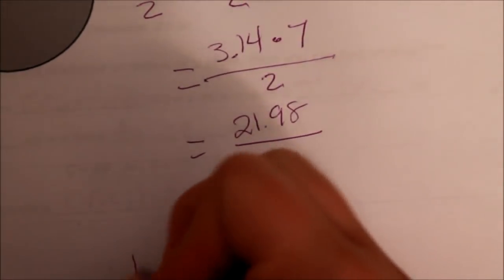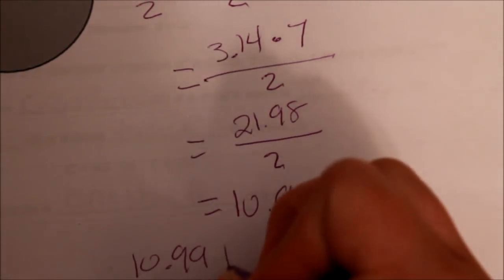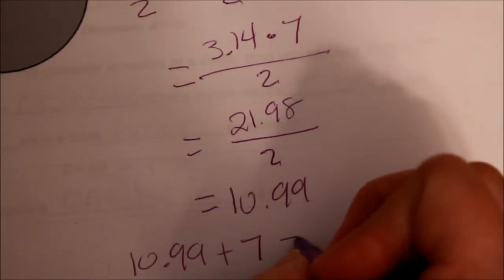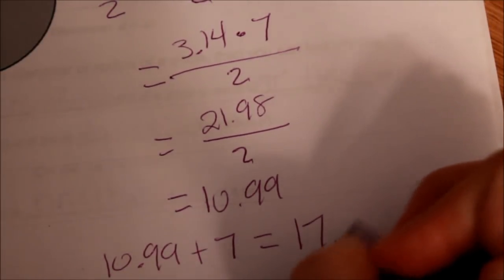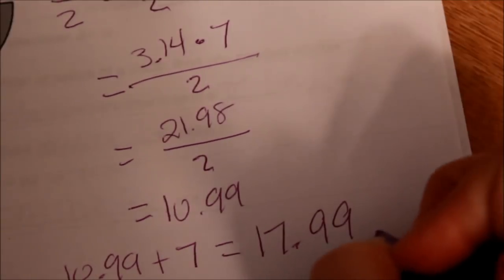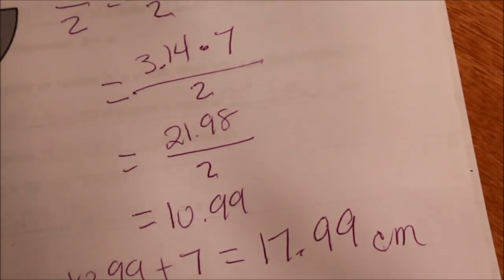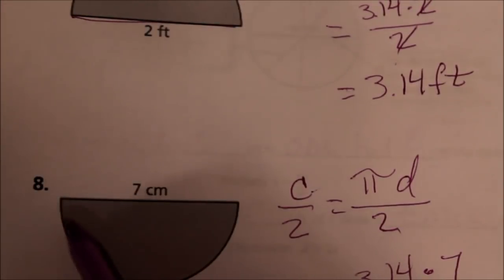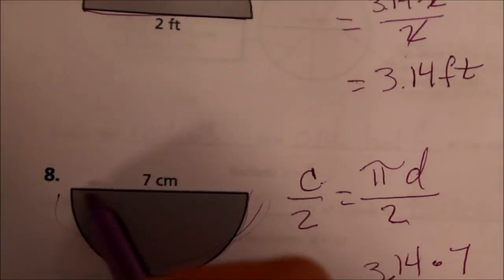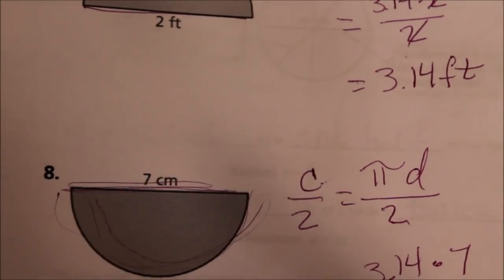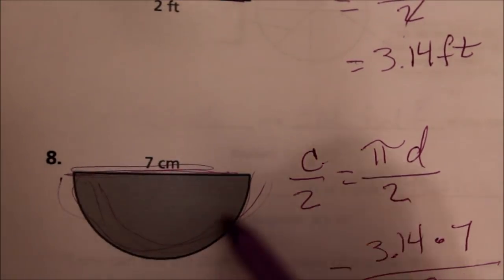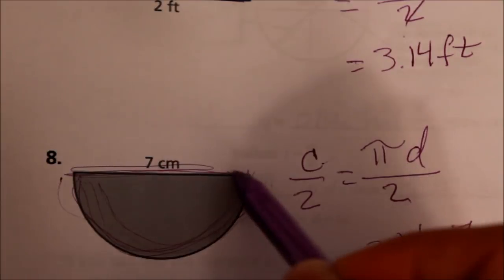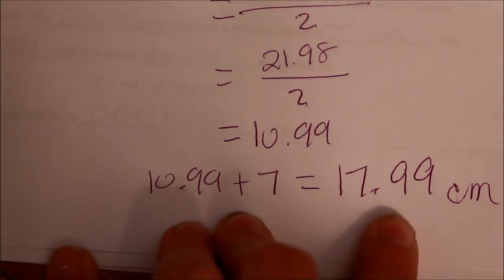We're going to do 10.99 plus our diameter, which is 7, equals 17.99 centimeters. Because we have to add in the other side. When we have the circumference, we just have what goes around. And we didn't use this straight edge. So we found this part. We still needed this part. So when we add it in to find the perimeter, that's what you should get.